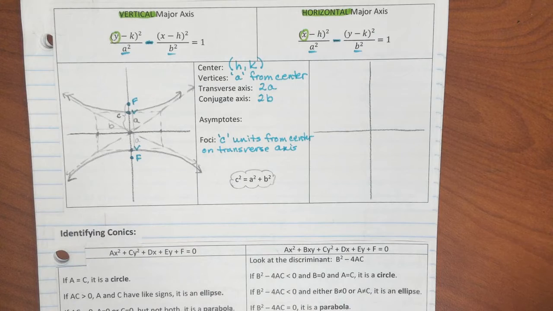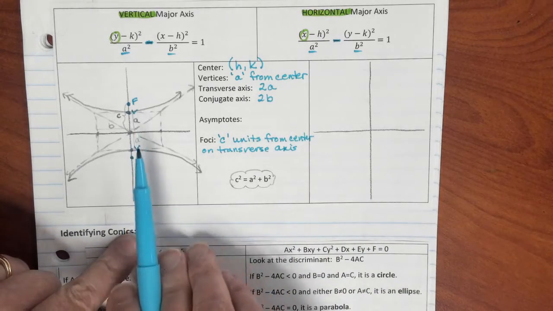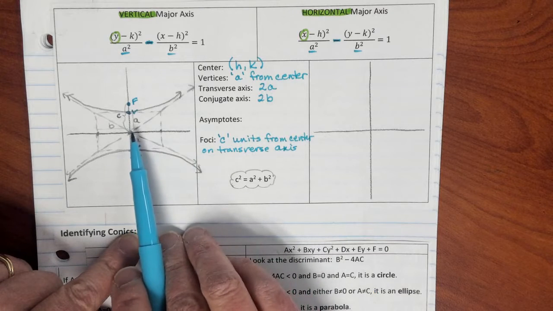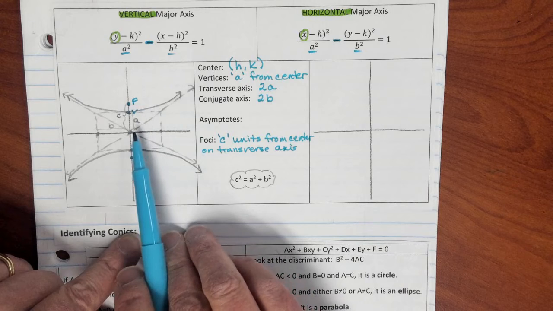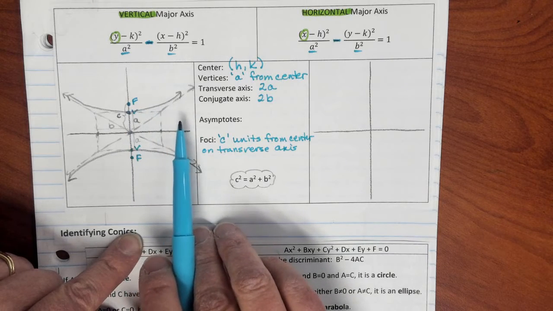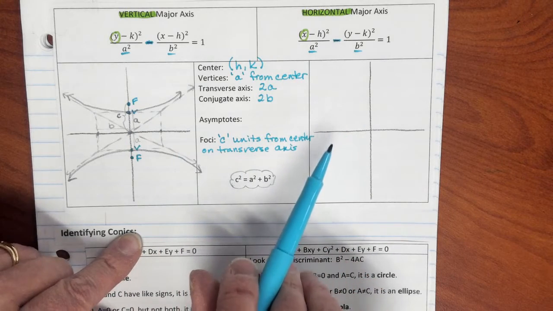Okay, now your asymptotes. Asymptotes are very easy to get the slope of your asymptote, because if this is a vertical hyperbola, look at your asymptotes. You're going to do rise over run. So this would be A over B, would be this slope. And you can probably guess the horizontal is going to be B over A.